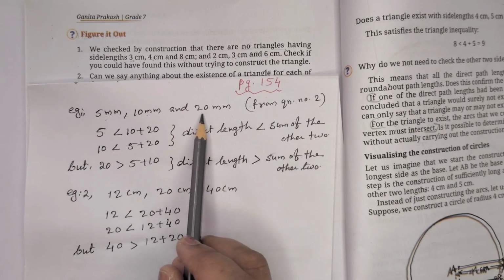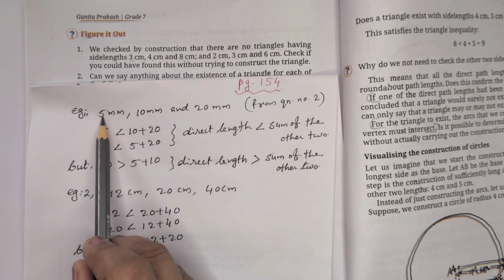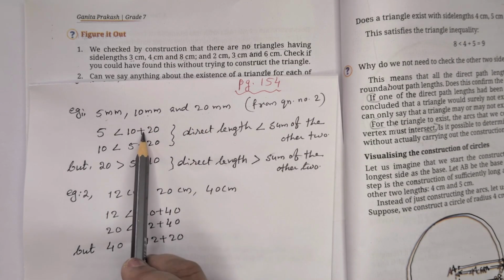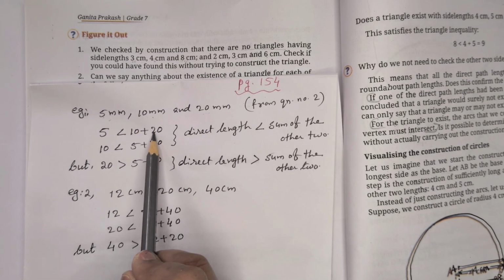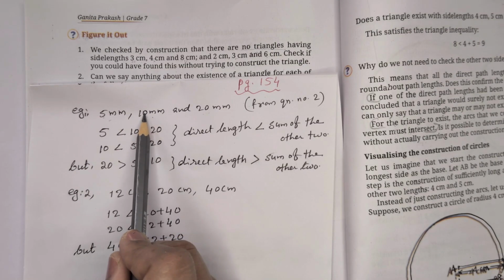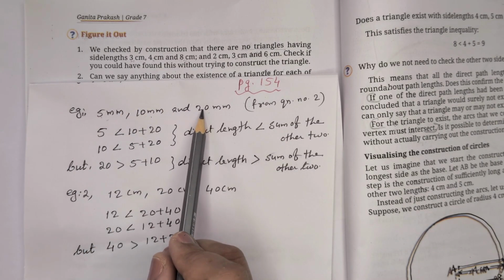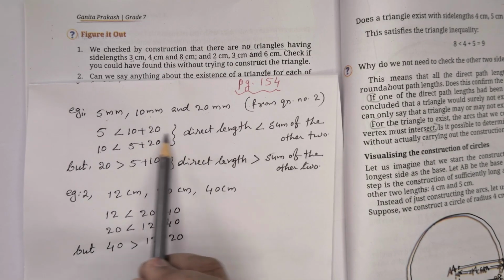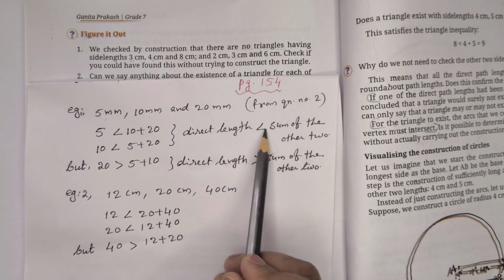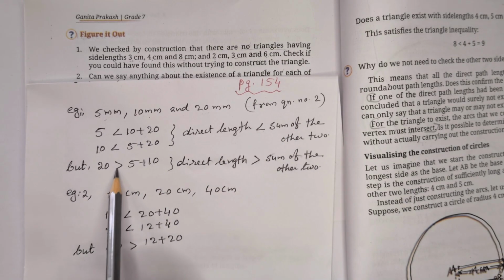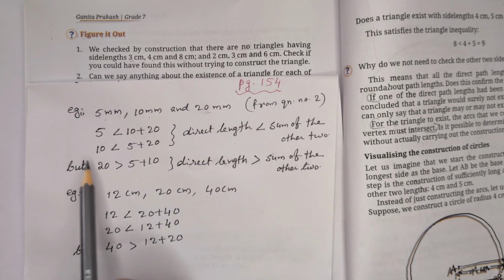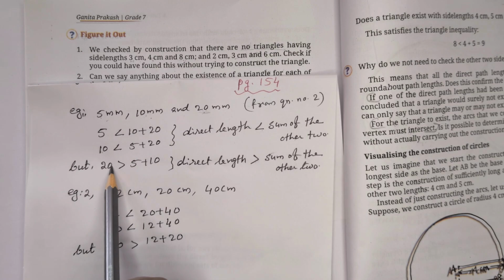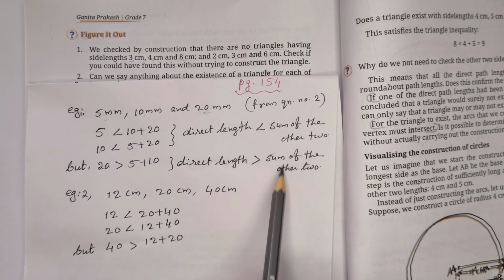5 mm, 10 mm, 20 mm. First we take 5 as the direct path. So 10 plus 20, the sum is longer, the roundabout path is longer. Then 10 as the direct path. So 5 plus 20, that is 25, which is greater than 10. In these two, the direct path is less than the sum of the other two. But if we take 20 as the direct path, the sum of these two is only 15. Here the direct path is greater than, or longer than, the sum of the other two.